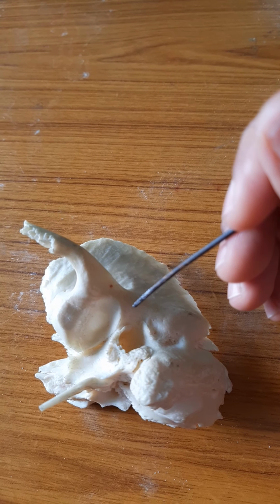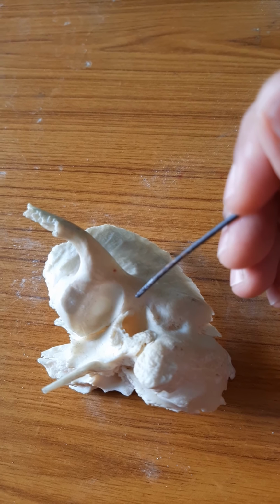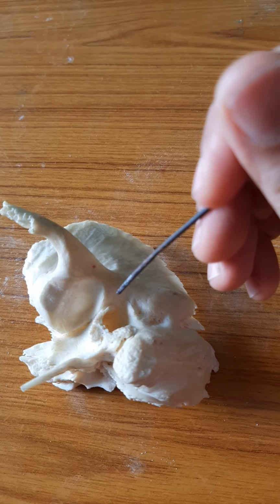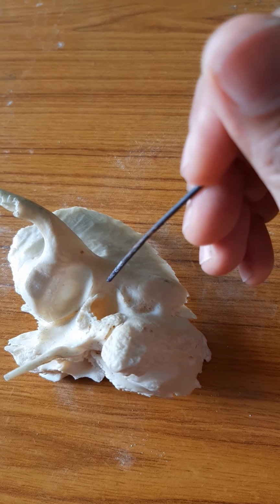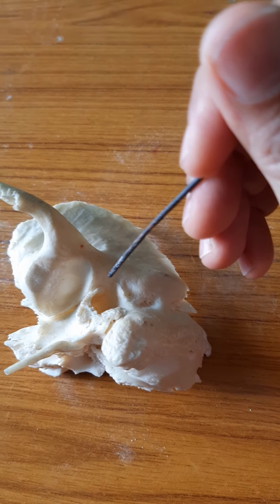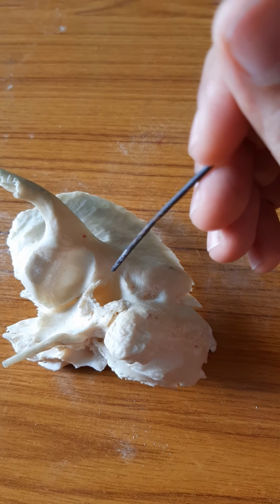This petrotympanic fissure gives passage to chorda tympani nerve, anterior tympanic branch of maxillary artery and anterior ligament of malleus.